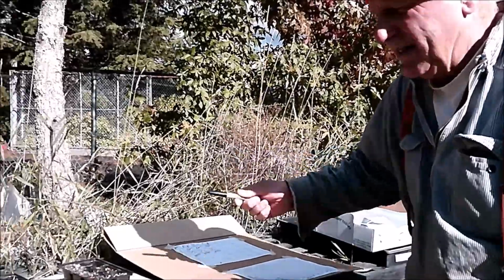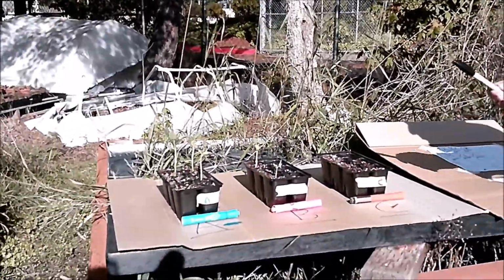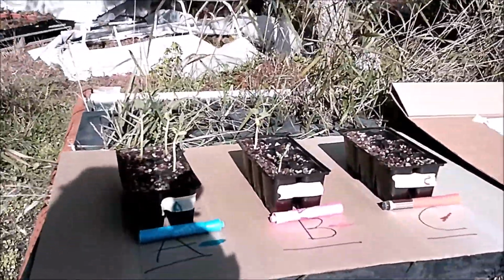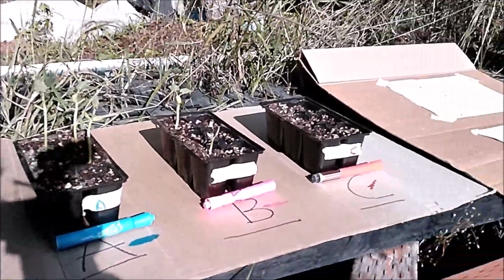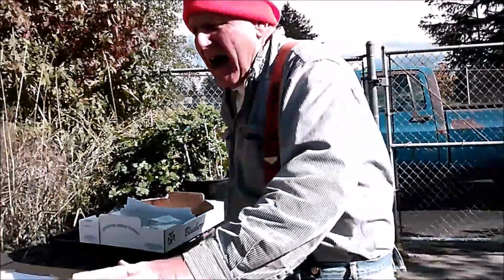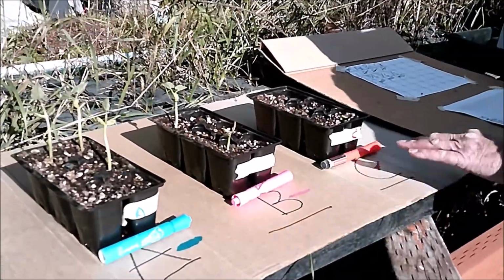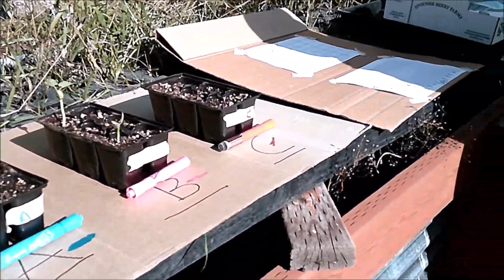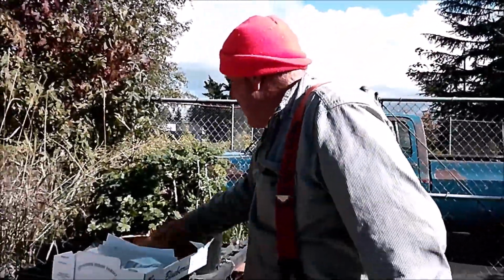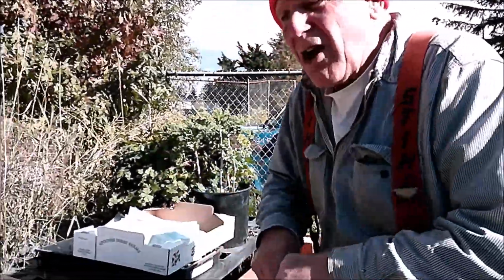Okay, this is A, B, and C. I'm not saying that this is lab 1 or 2. I'm just saying that these are 3. Notice I have colored markers for A, B, and C because we're going to link those to the chart. First of all, let's look at our A today.